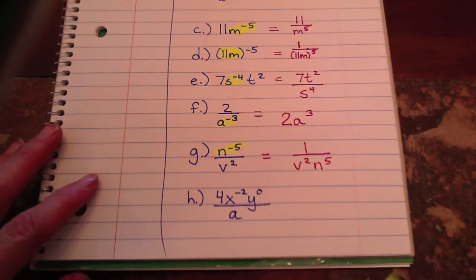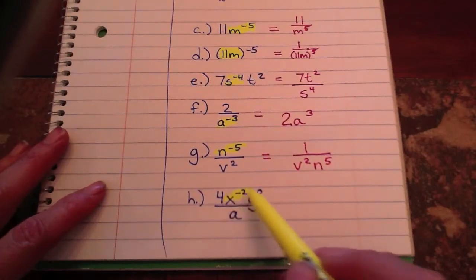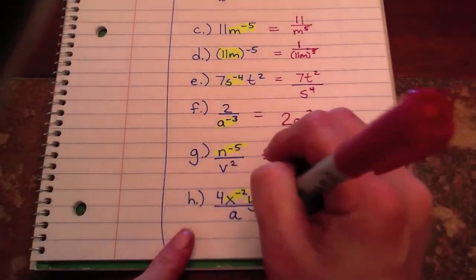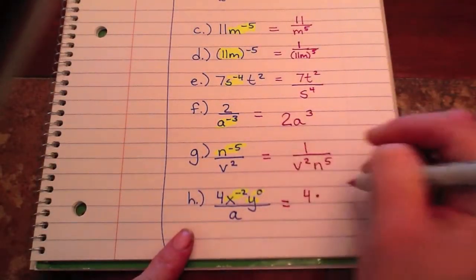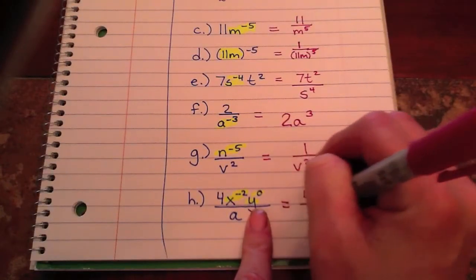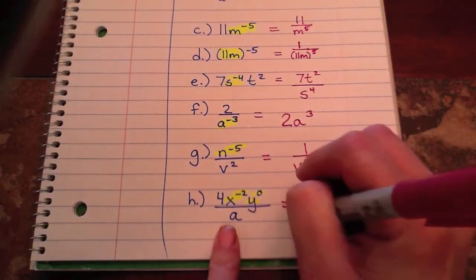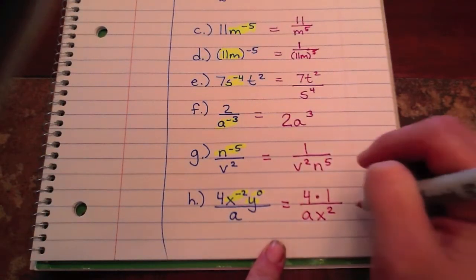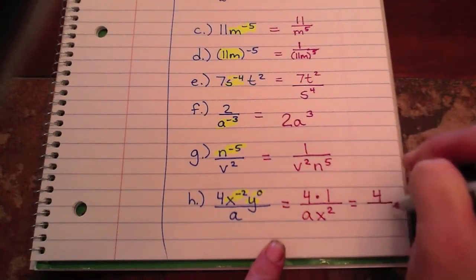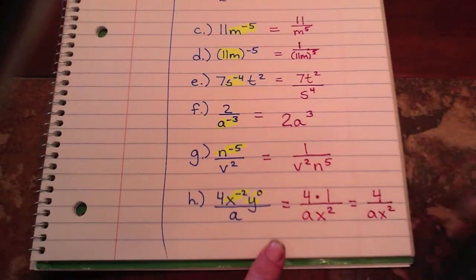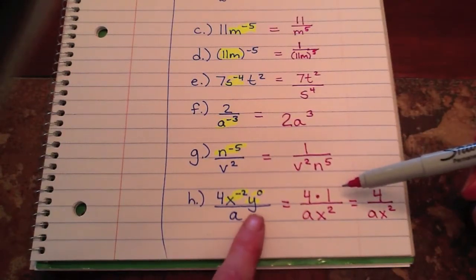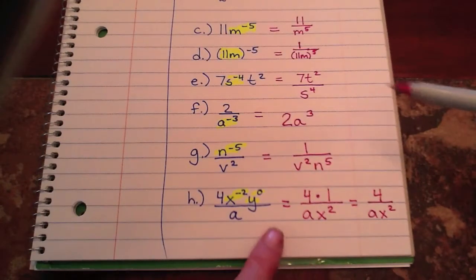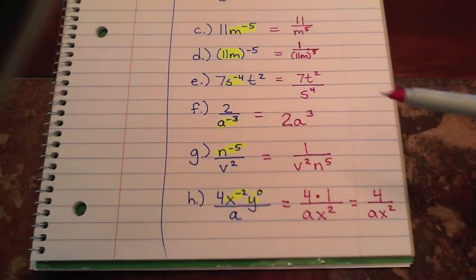Okay, last one. I see an x to the negative 2 I need to deal with, and I also see a y to the 0 I need to deal with. So I end up with 4 times y to the 0 becomes a 1, right? Over a, and then I moved x down, and it became squared. And we all know 4 times 1 is 4, so my final answer is 4 over ax squared. Only reason I put this times 1 here is just to show you what happened to that, in case you're looking back later and confused. Typically, I would have just made that a 1 and realized right away 4 times 1 is 4.